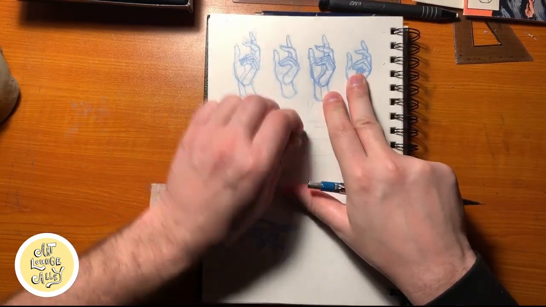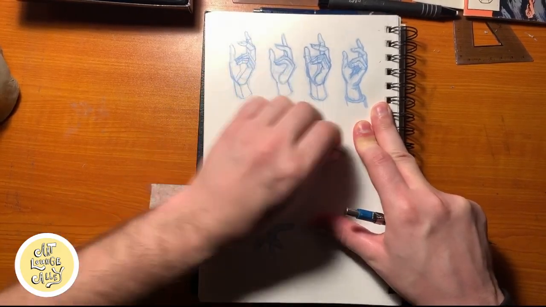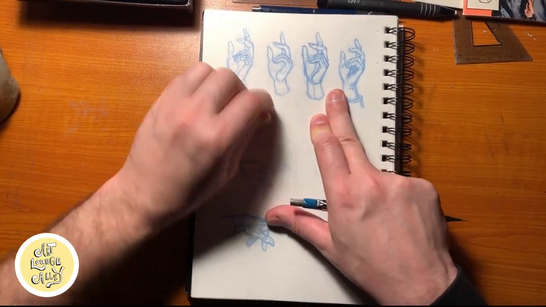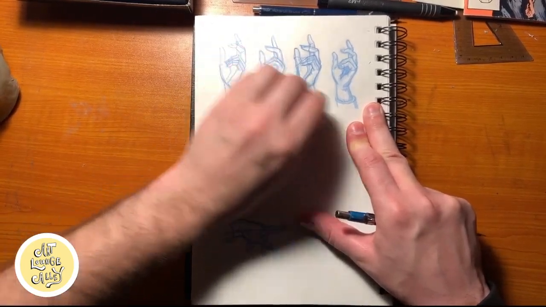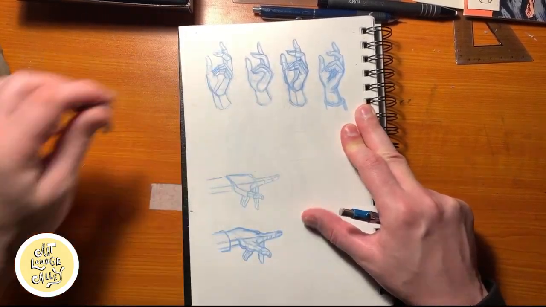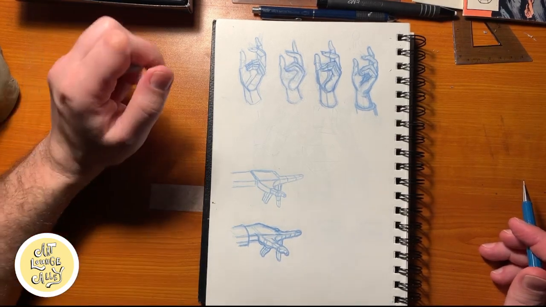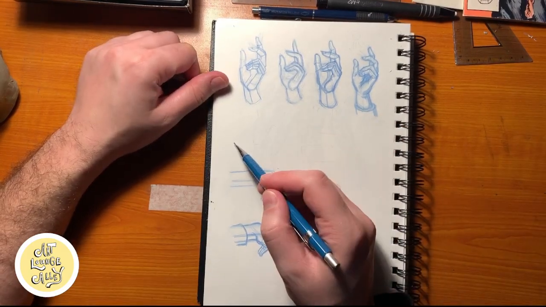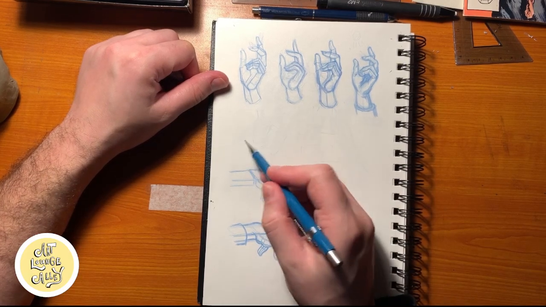Right after I erase these very small examples here. Okay, so this is going to be another one here.